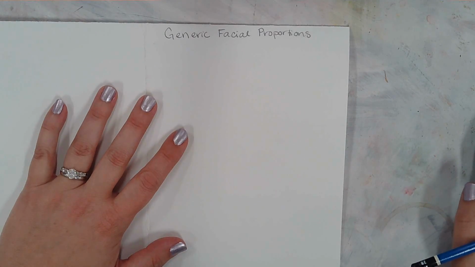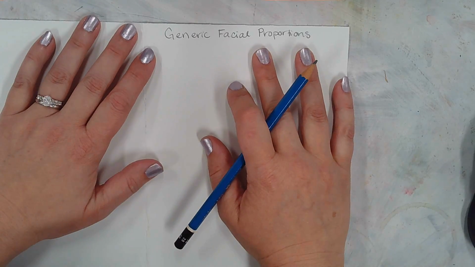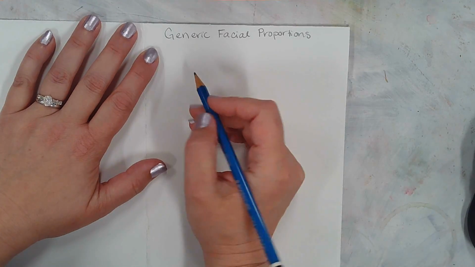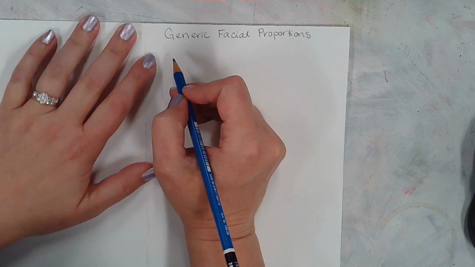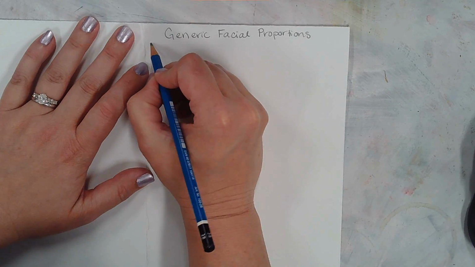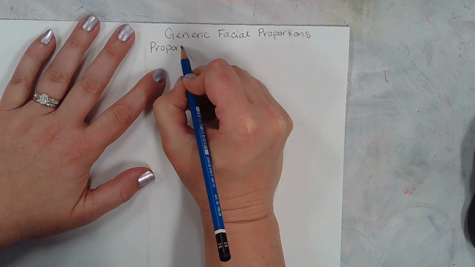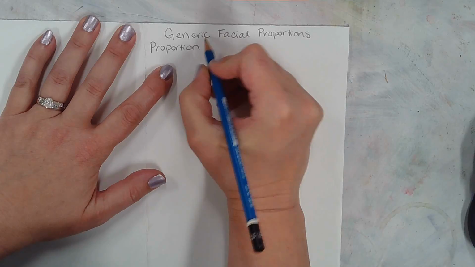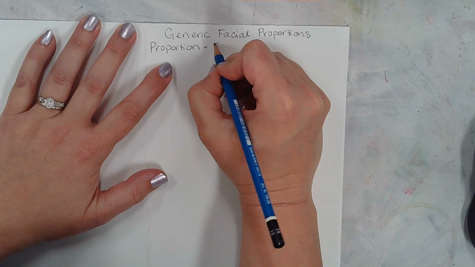All right, let's get ready to work on our generic facial proportions and draw a picture that will guide you with your facial proportions. So first, proportions are just size relationships. So let's go ahead and write that down. Proportion is size relationships.